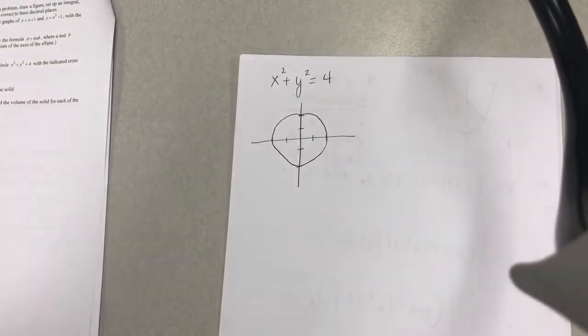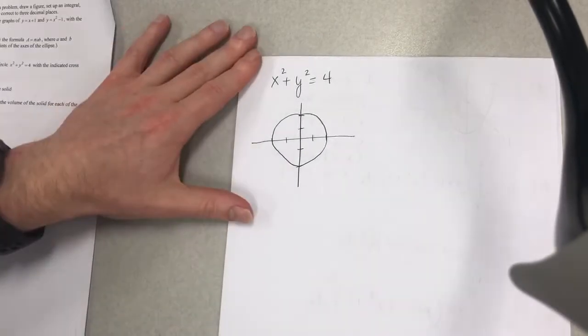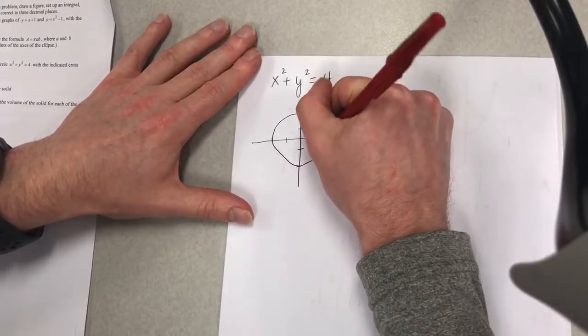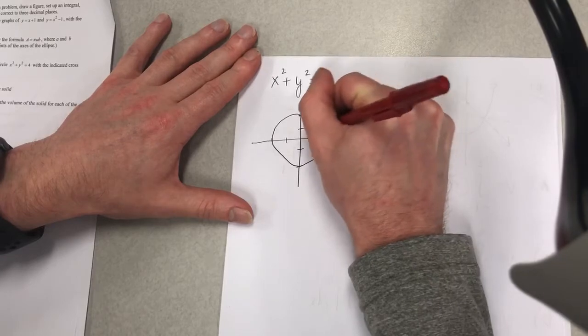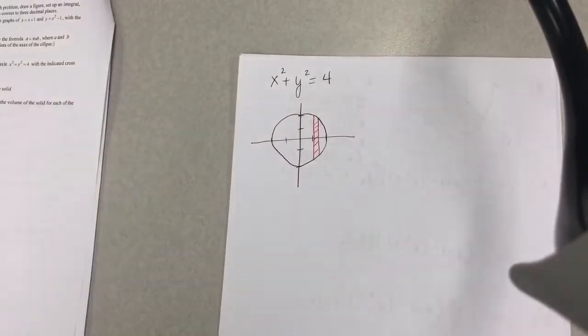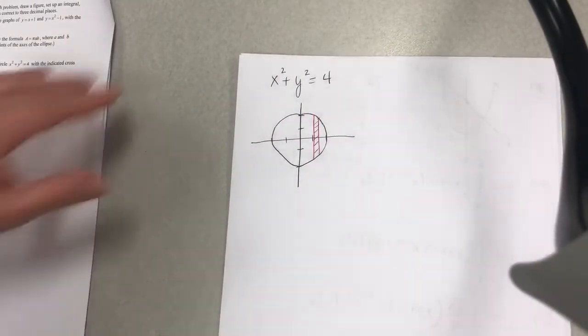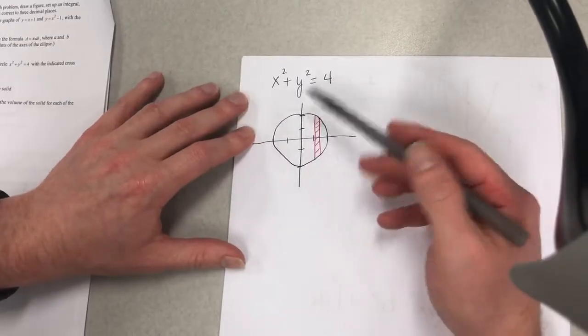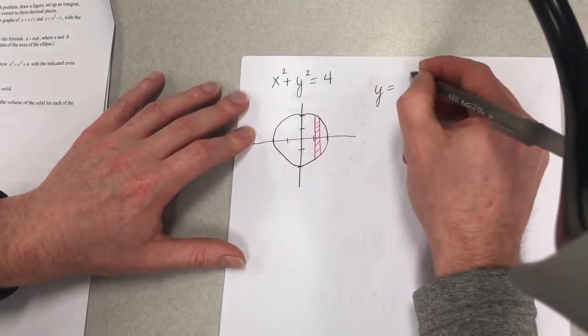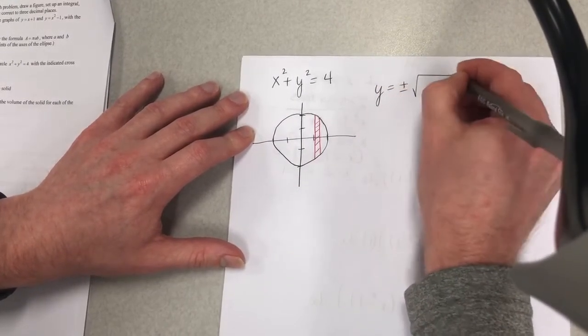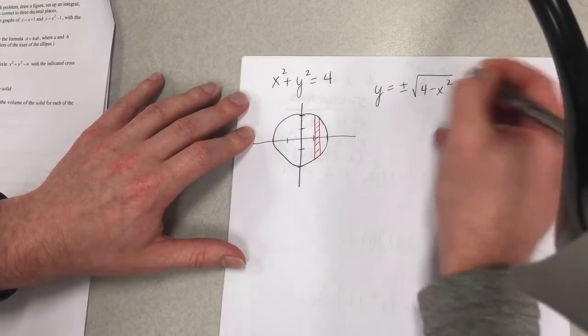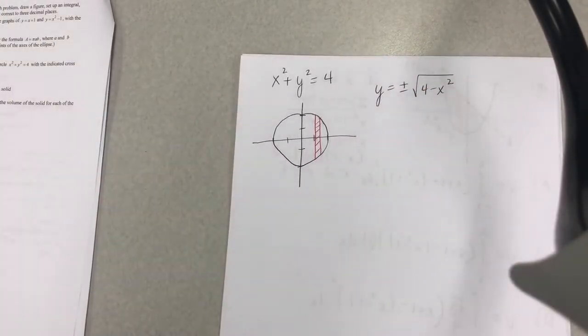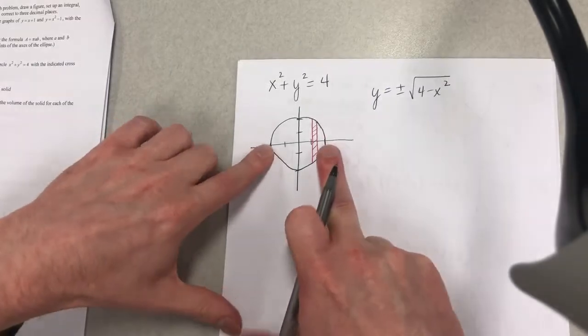Now our cross sections are perpendicular to the x-axis. Now, what we did earlier in the example problems is we solve for y is equal to plus or minus square root of 4 minus x squared. Okay, our limits are going to be between negative 2 and 2.